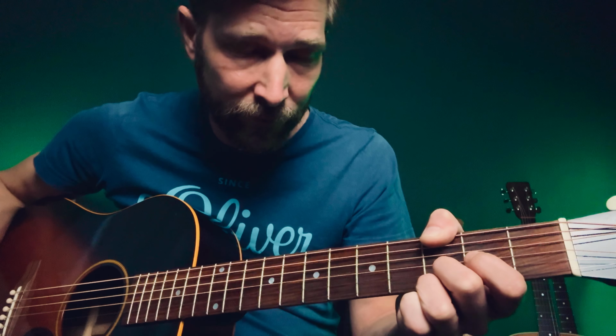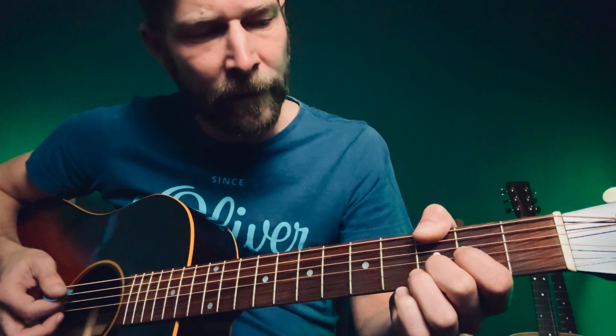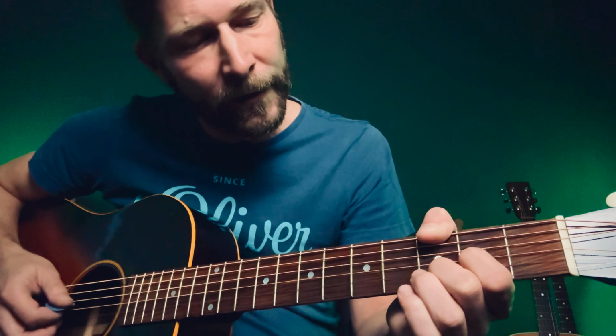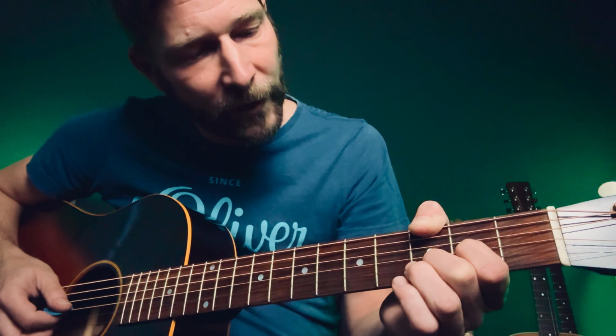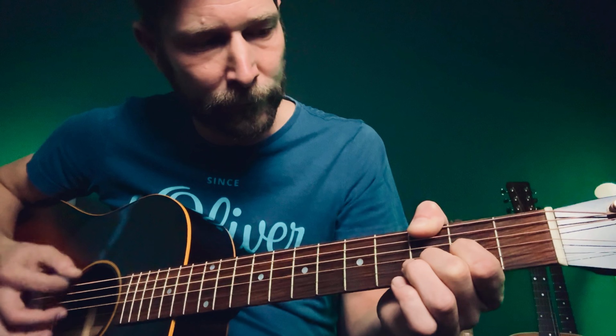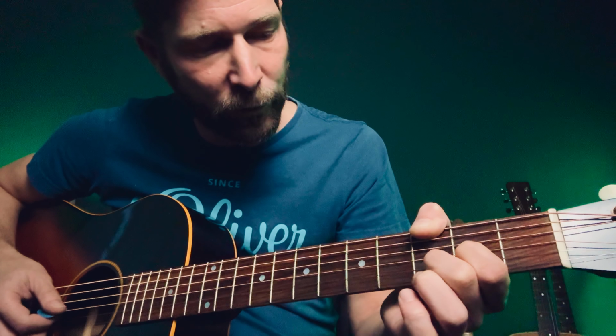Very nice G chord. But this little embellishment I'm doing here is with my index finger and my ring finger on the G string, 2nd and 4th fret. So you can make a hammer-on, for example. It's just a hammer-on with my index finger on the 2nd fret G string.